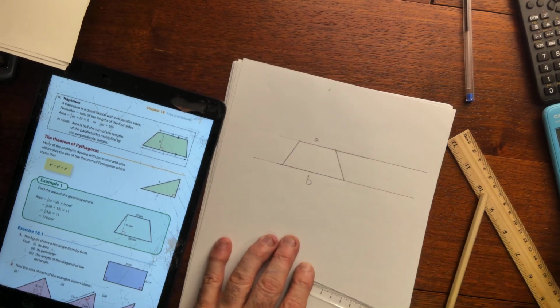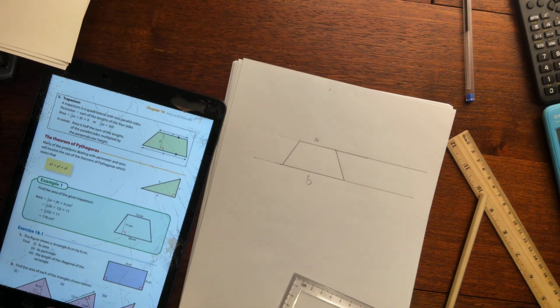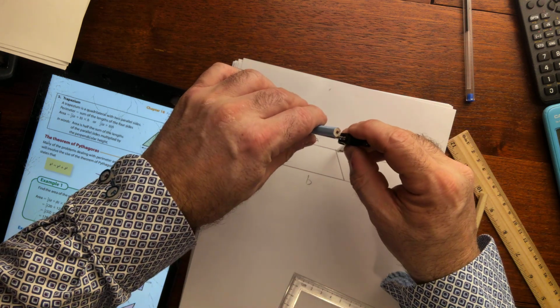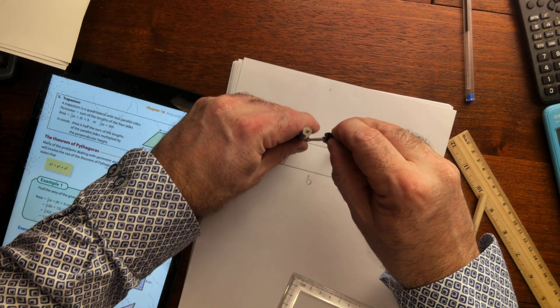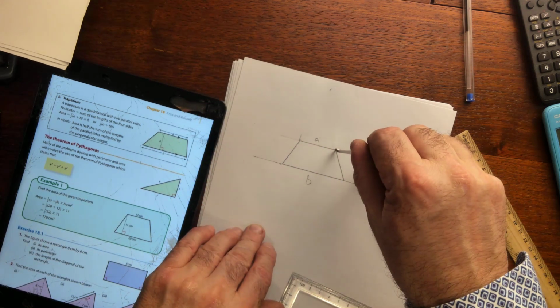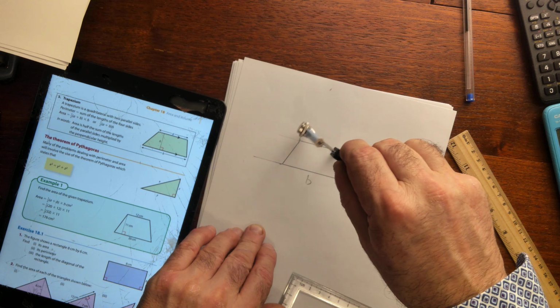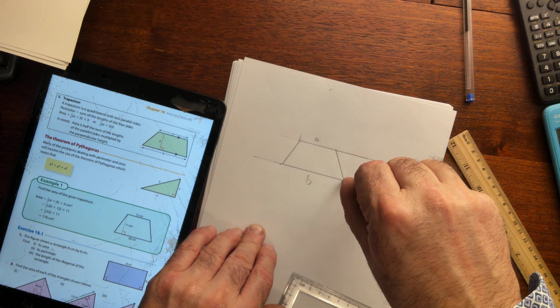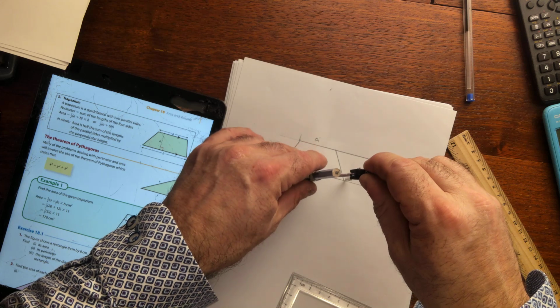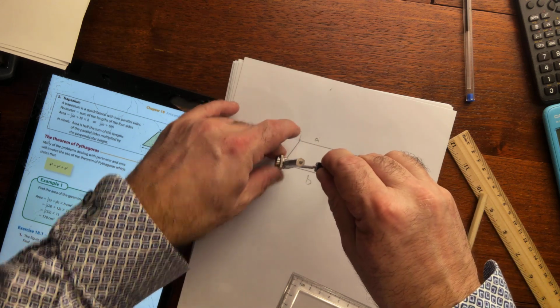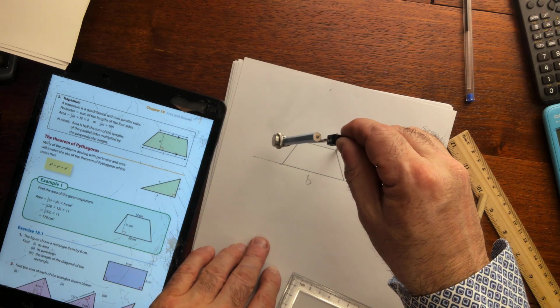Okay, so we'll take our compass and we will start here and extend A out this way. Sorry, wrong. I'll take A and move it out this way. Okay, and I'll take B, the length B, and I'll move that out this way.